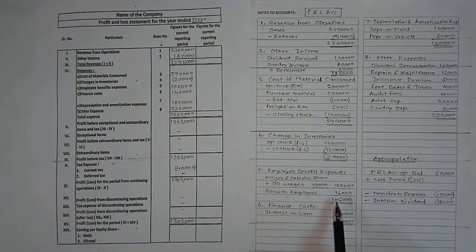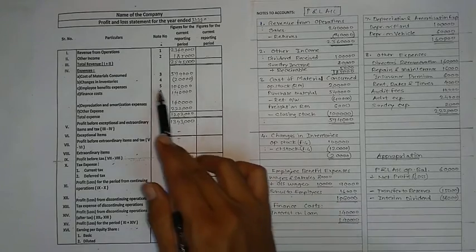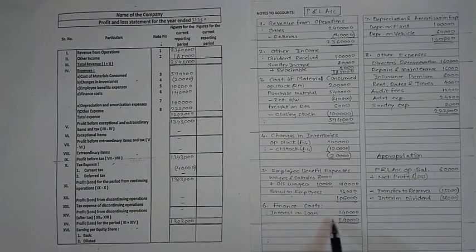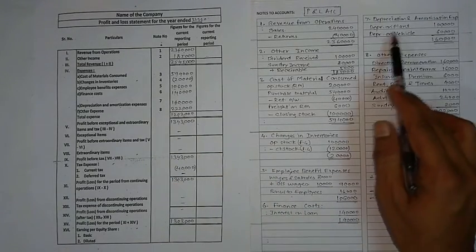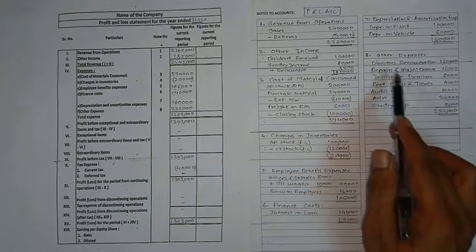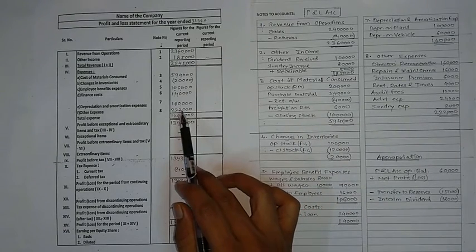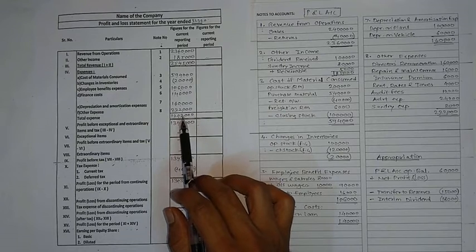Then employee benefit expenses are 1,06,000. So employee benefit expenses transferred in front of note number 5. Note number 6 is finance cost 1,40,000. Note number 7 is depreciation 1,60,000. And other expenses total is 2,22,000. It is transferred here, 2,22,000. Total of expenses is 12,02,000.